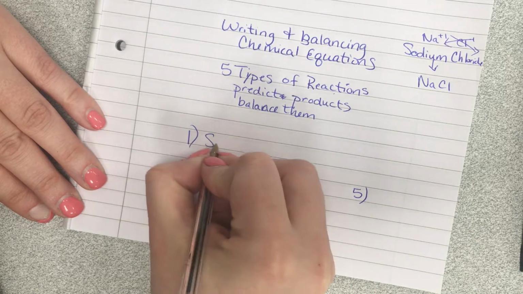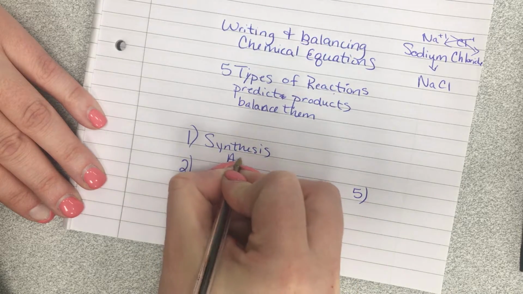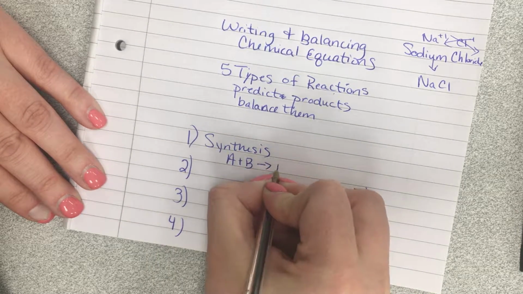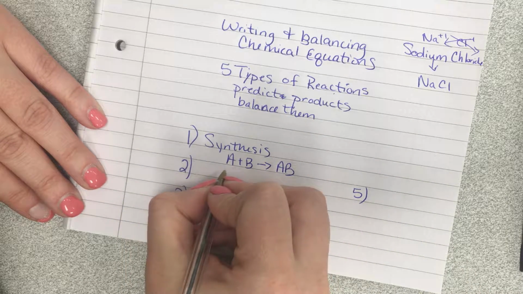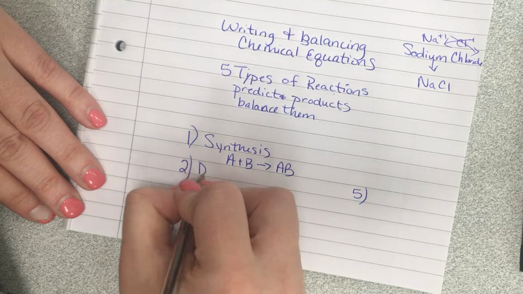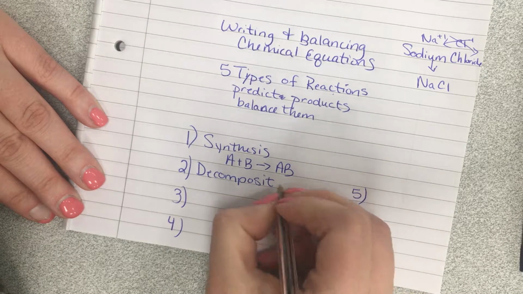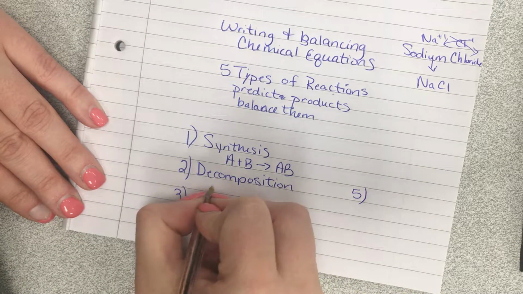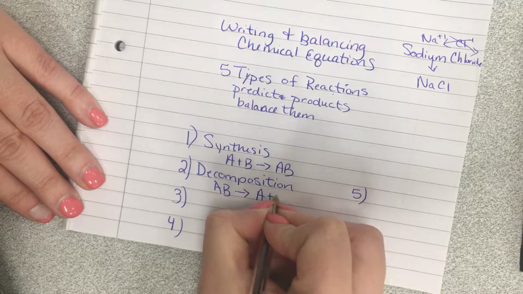So the first one we're going to say is synthesis. That's A plus B will yield AB, okay? Synthesis, you are probably saying it out loud. Okay, decomposition. And we wrote these on the board the last couple of days of school. That's where we have AB will decompose into A plus B.